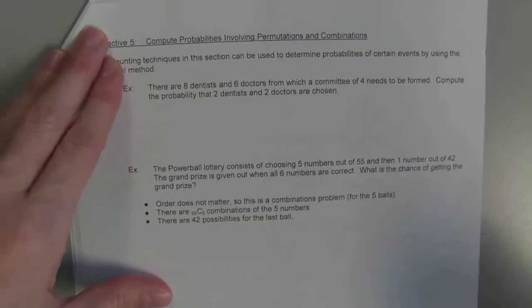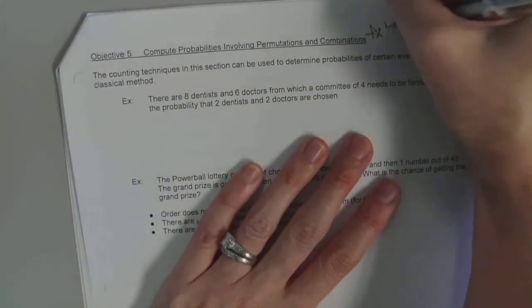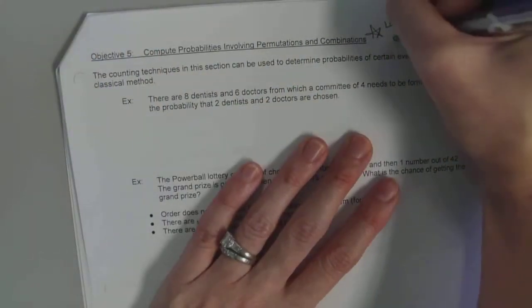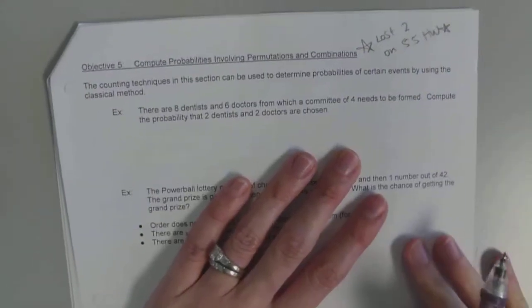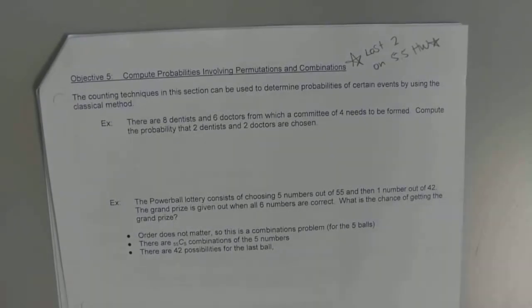All right, so objective 5, this is like the last 2 on your homework. Last 2 on 5-5 homework. I don't know if you write notes like that. All right? So it says the counting techniques in this section that we just learned can be used to determine probabilities of certain events by using the classical method.